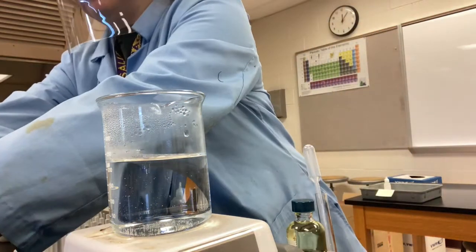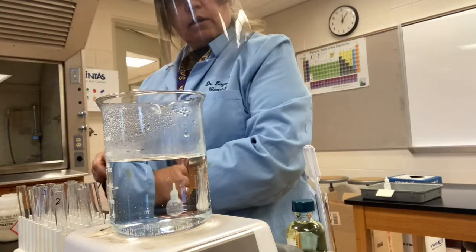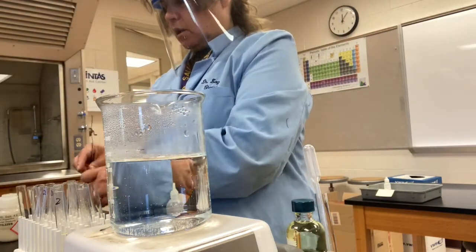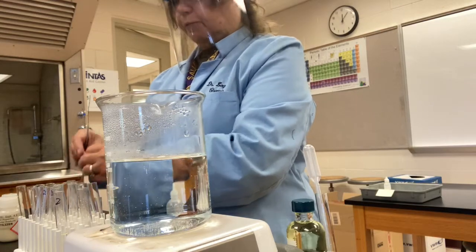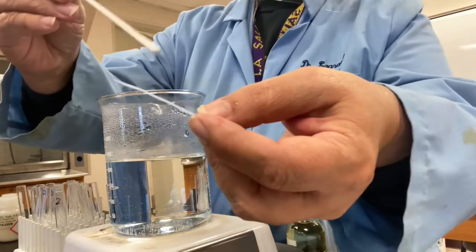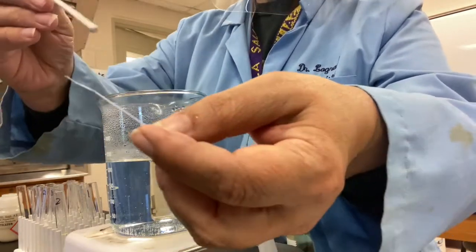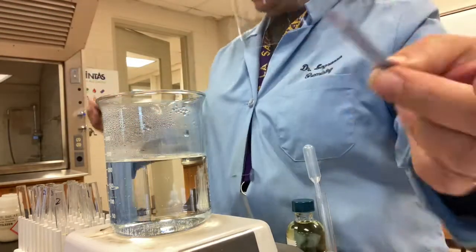So let's do the same with the detergent and the fertilizer. So I'll do an initial quick test of the detergent, and I'm not expecting it to be acidic because I haven't added any nitric yet. And no, not yet.